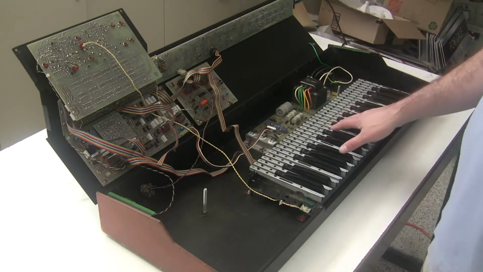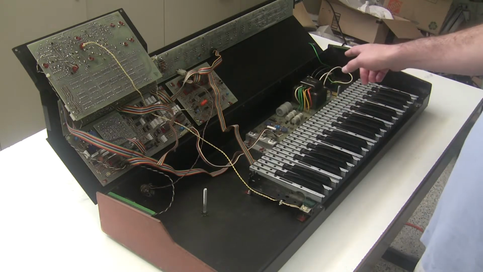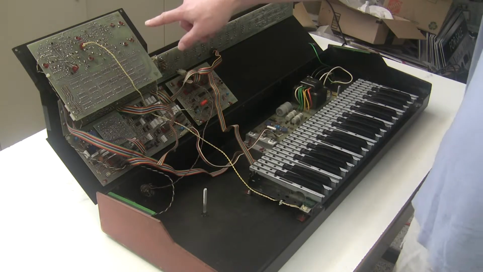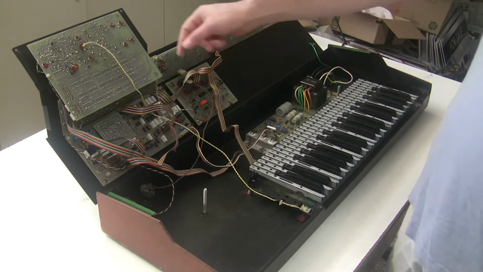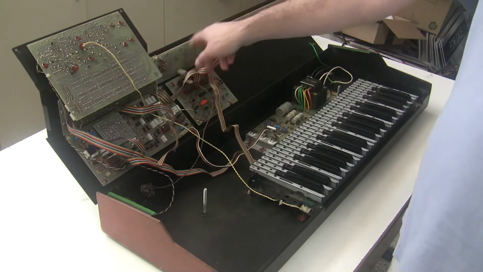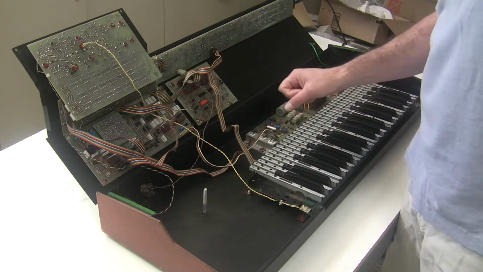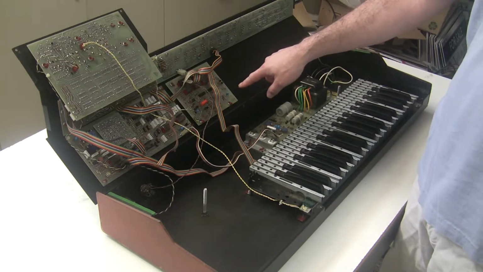Underneath the keyboard there's a board. The boards are numbered A through F, plus the power supply. So actually I'll start with A, which is the board with the slider controls. This is the waveform generator. Also, it routes the values from the sliders to the other boards. Board B is this one right here. This is the envelope generator.